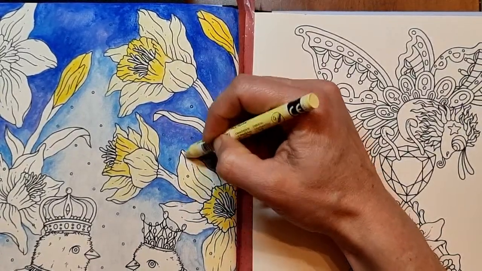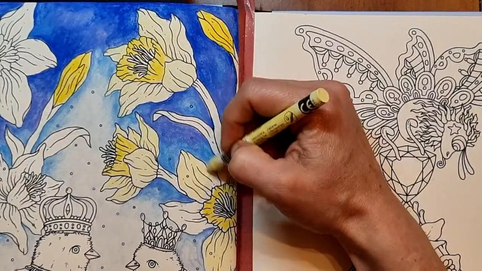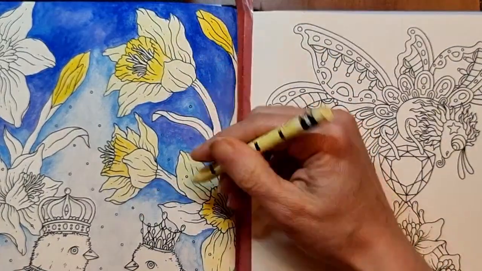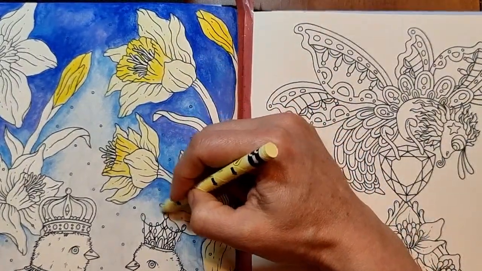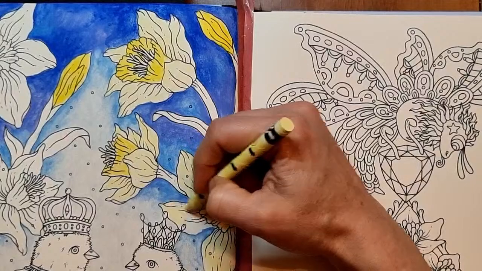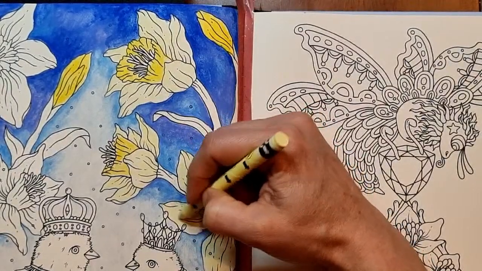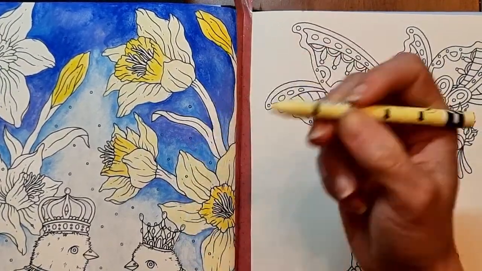Alright, I'm not going to base all the flowers on camera. I'm just going to do this section here, activate it, and then I'll get the pencils out and work on that. I'm also going to base the one chick in the same yellow.